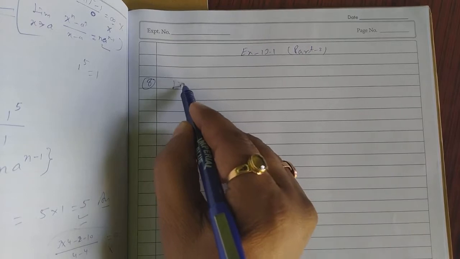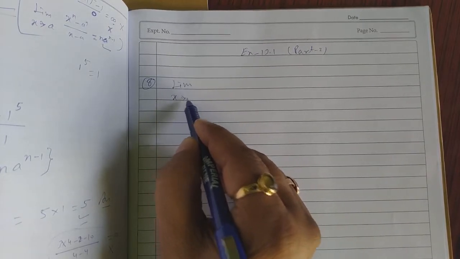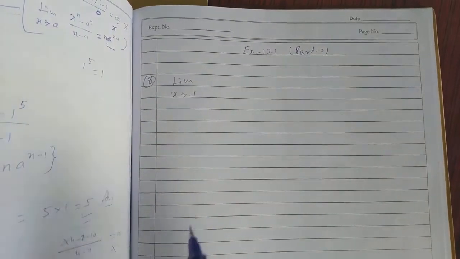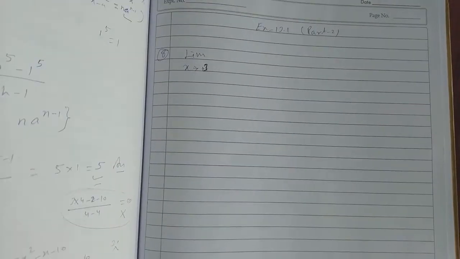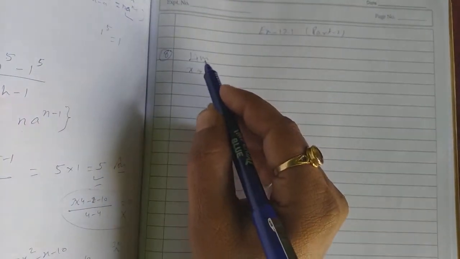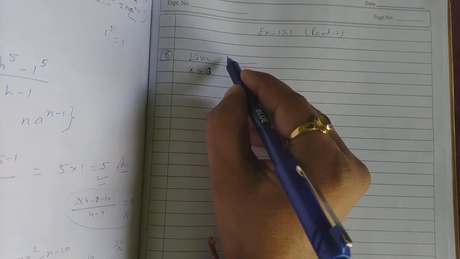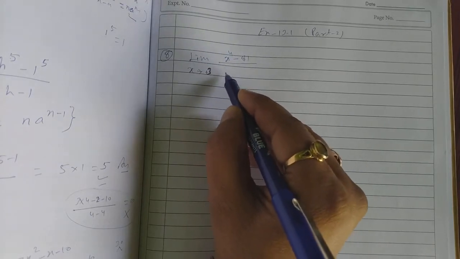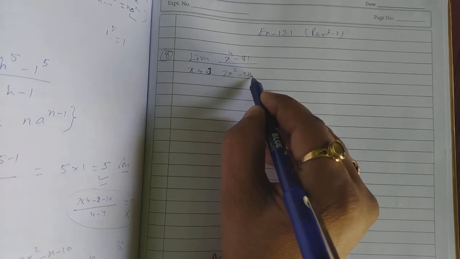Suppose the given limit is x tends to 3 of (x exponent 4 minus 81) upon (2x square minus 5x minus 3).